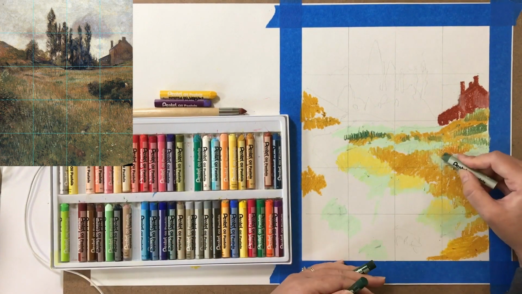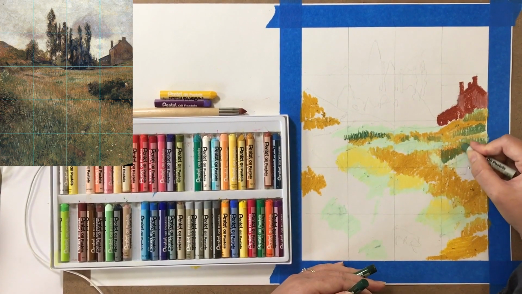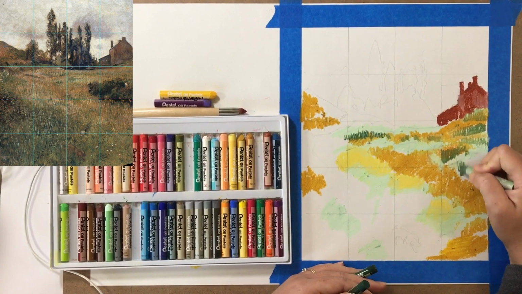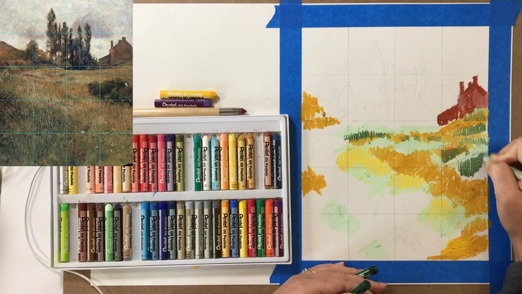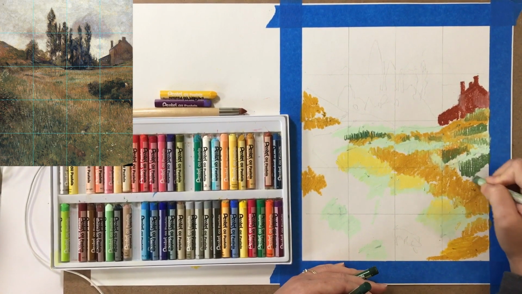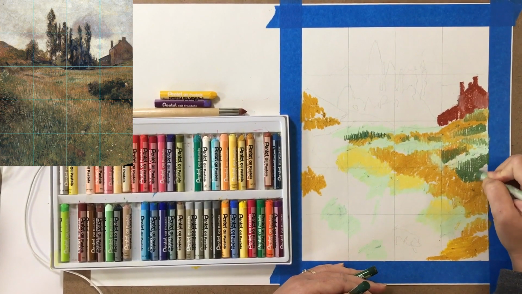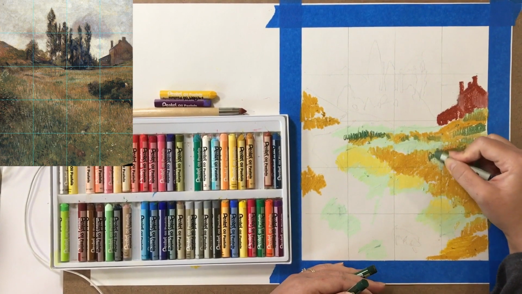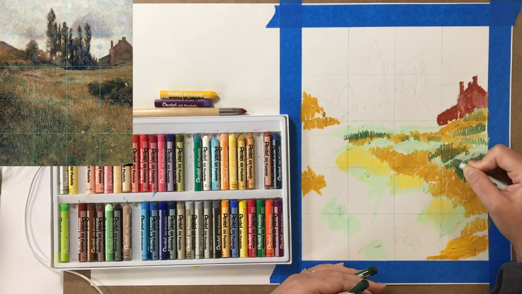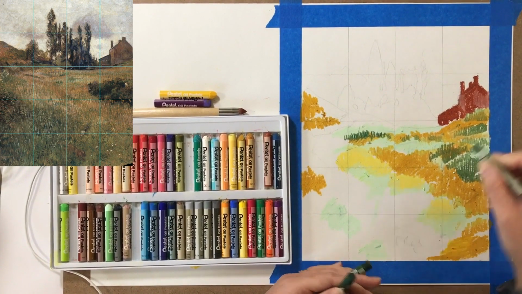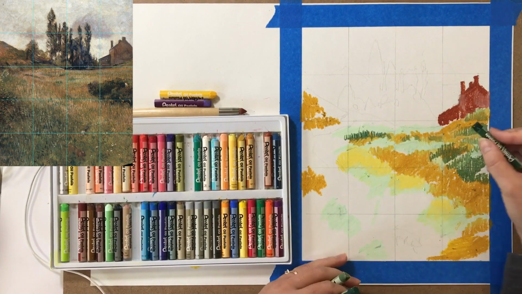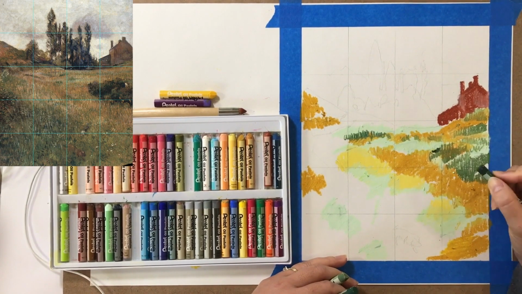So I'm going to first give it the darker green color. And in it, there's even a slight darker value there.